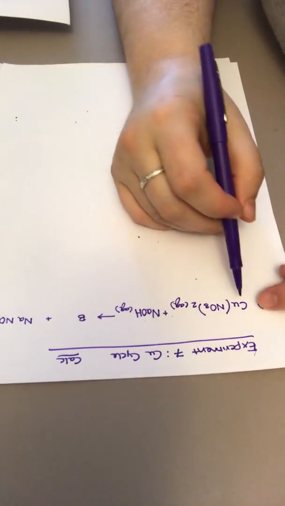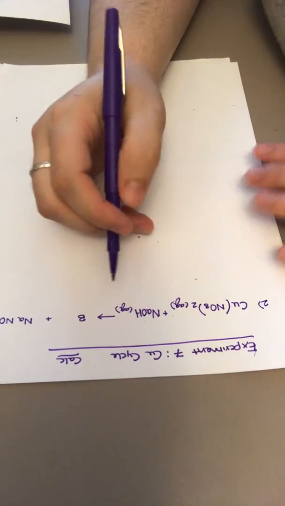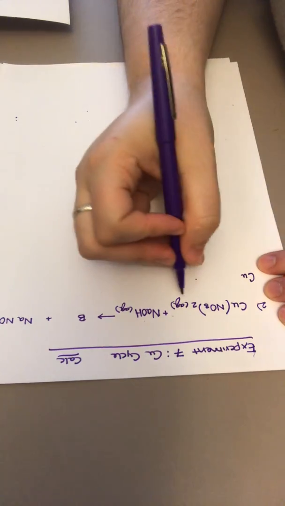What that means is we know that the positive charge of this is going to replace the positive charge of this one. So I'm just going to rewrite this and break those aqueous solutions up.